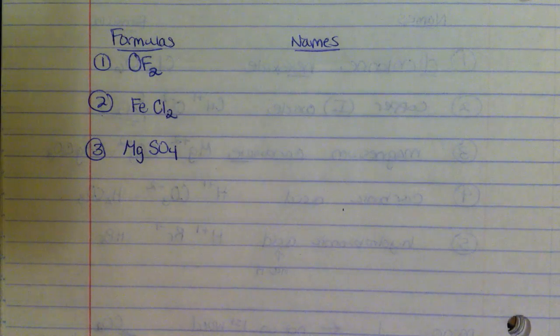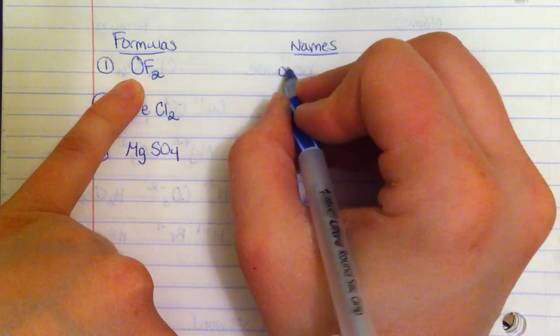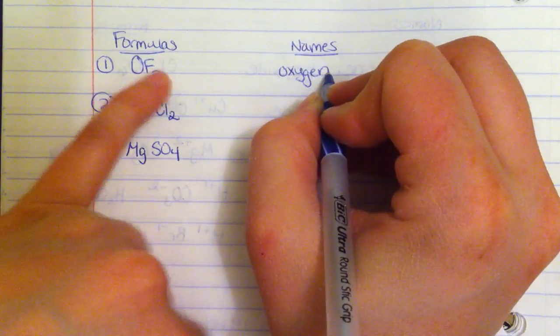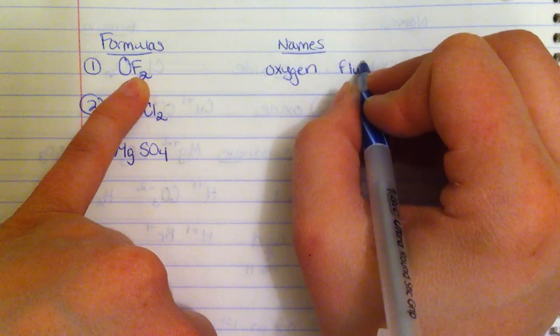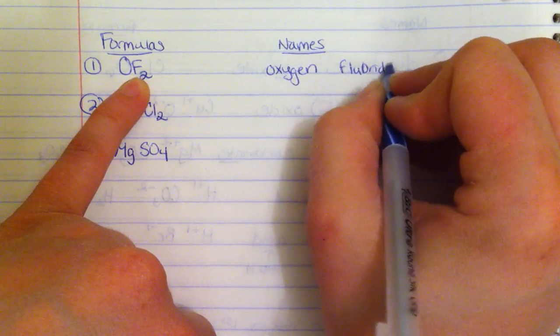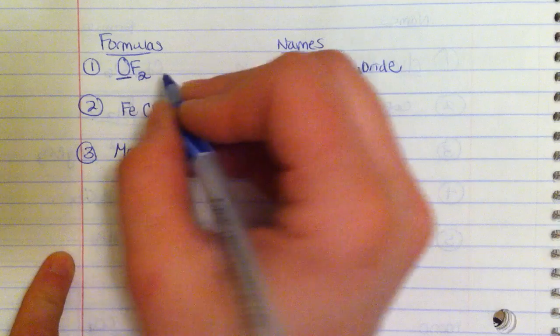Okay, to go from the formulas to the names, we always start off the same way. Write the name of the first element, oxygen. Write the name of the second one, change the ending to "ide", fluoride. Now, you're concerned really with the first element.